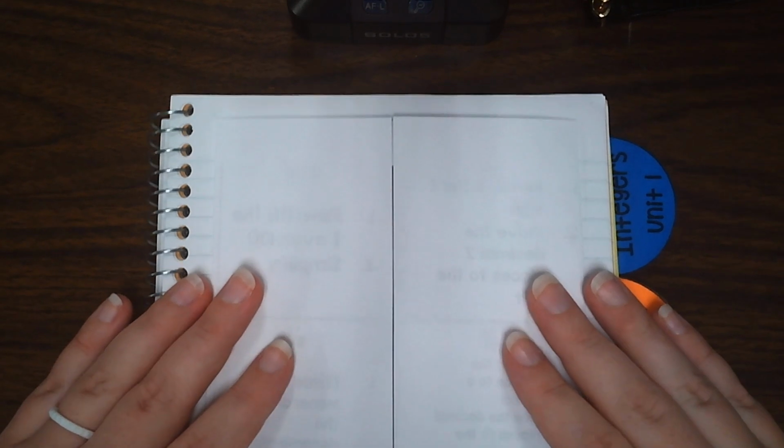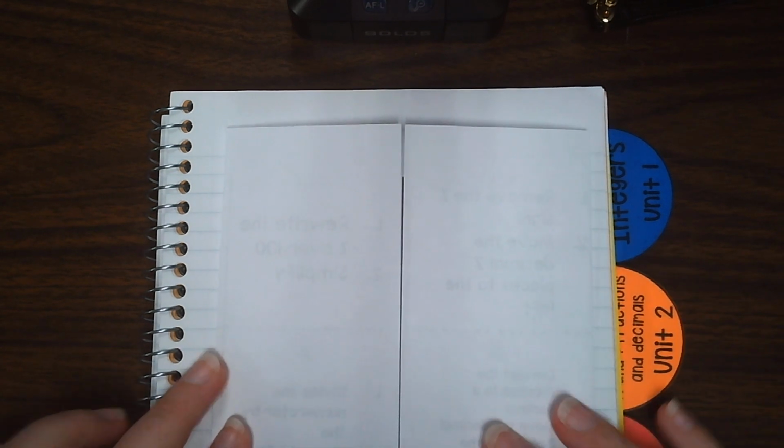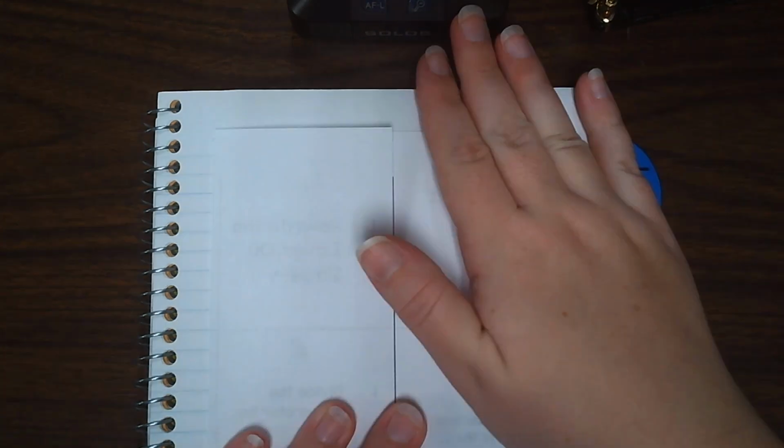Okay, so we want to turn this and put glue on the back of it. Dot, dot, not a lot, because we're going to be writing on it. Press it down. This is page 49.